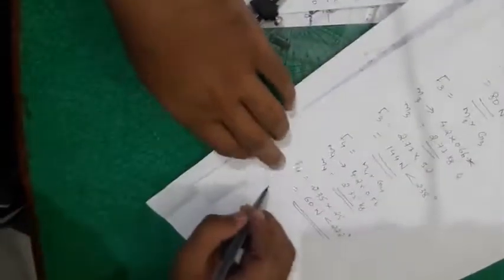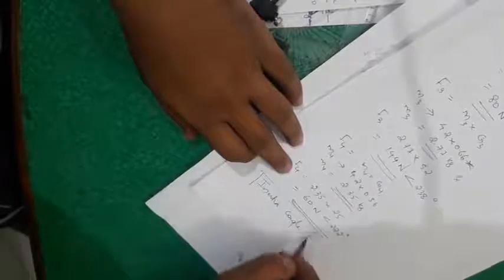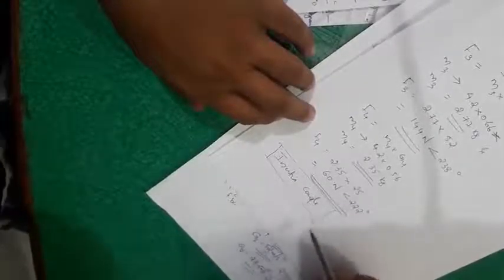Now we will have to find the inertia couple in order to complete the dynamic force analysis. We have calculated the forces. Now we have to consider the inertia couple also.